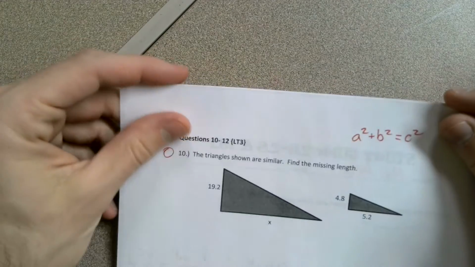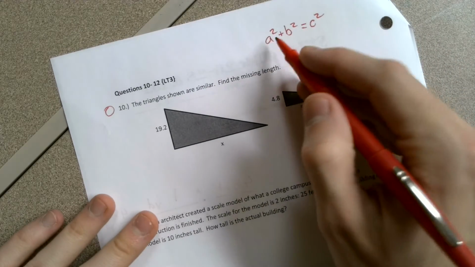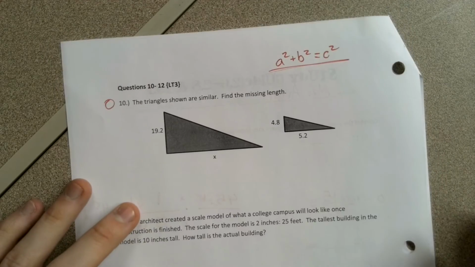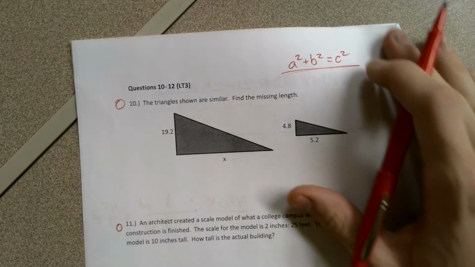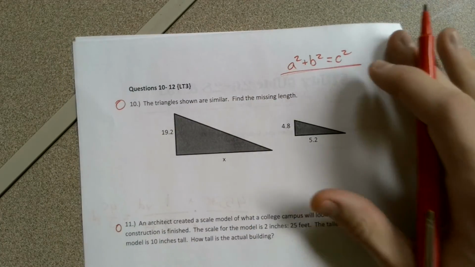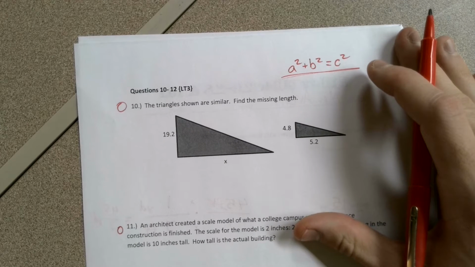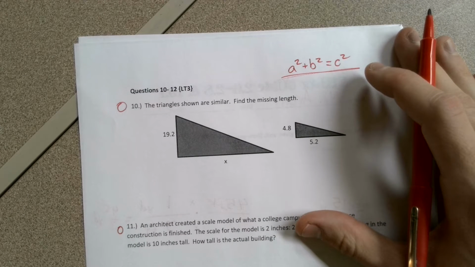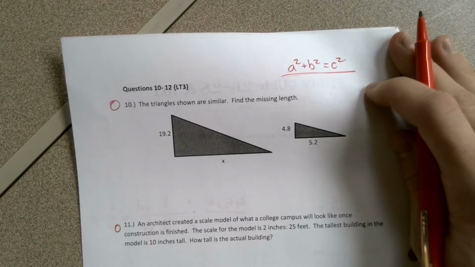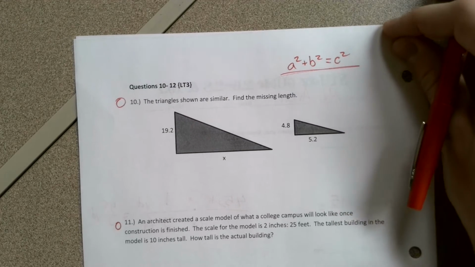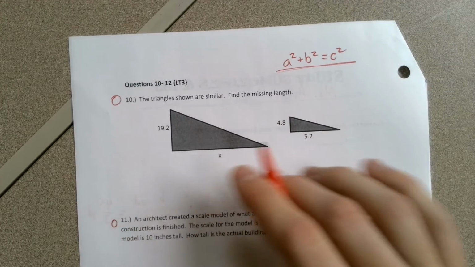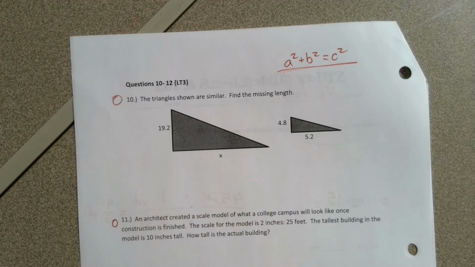Flipping on to number 10. We're getting to that Pythagorean theorem. I got it up here for you if you didn't have it down already. A squared plus b squared equals c squared helps us find the lengths of right triangles. We're going to use that right now. First, this one's a little different because we are looking at ratios here. We know these are similar triangles, so they're going to have the same ratios.